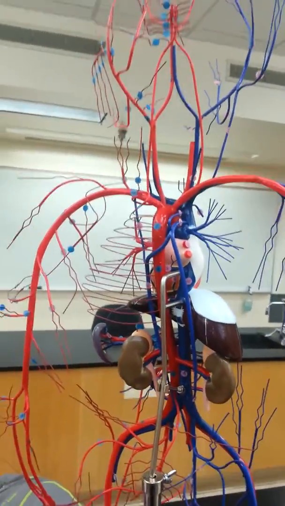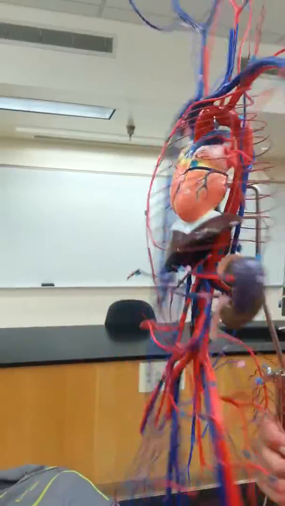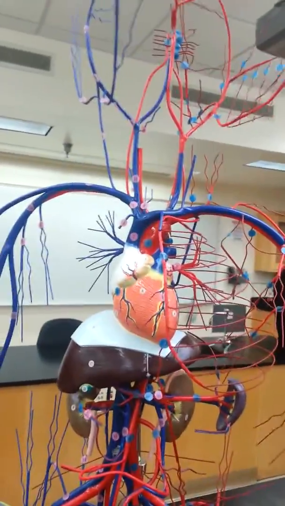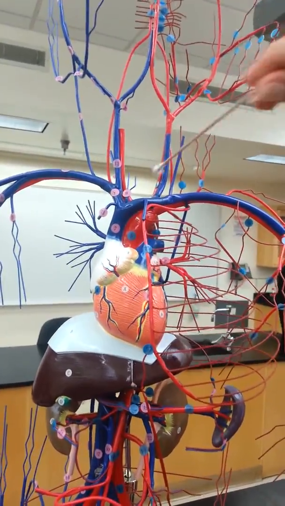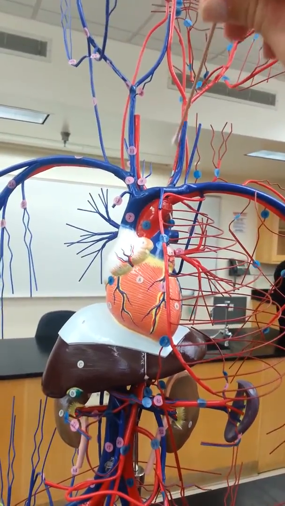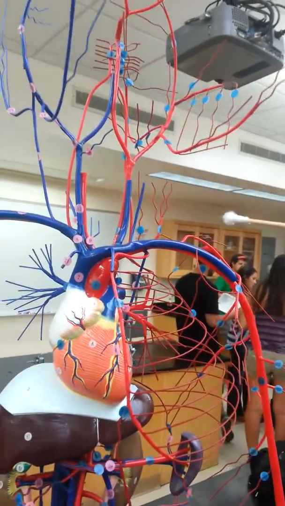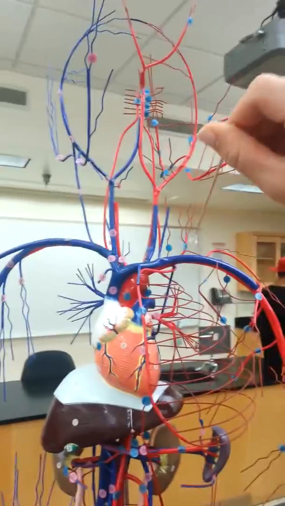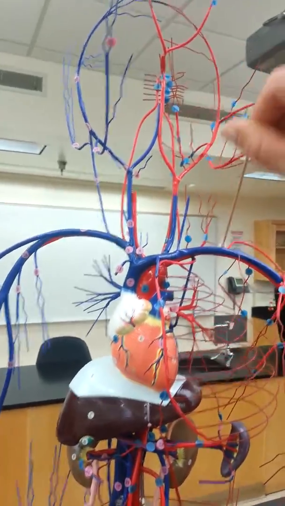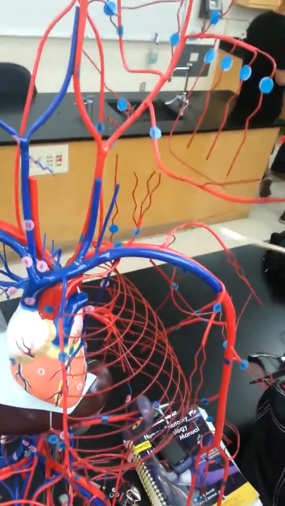Then we have the left common carotid. I'm going to turn this guy back around. So this is the left side of the body. The left common carotid is going to be this red one here. Then we have the left subclavian artery, which is going to be right here, right where this artery arches like a shoulder, right up here.